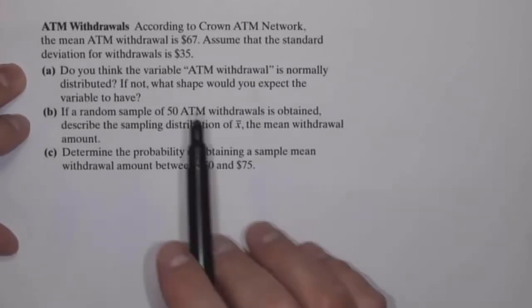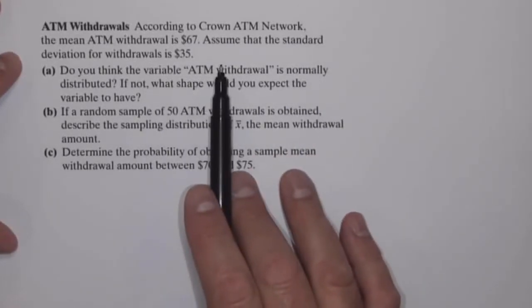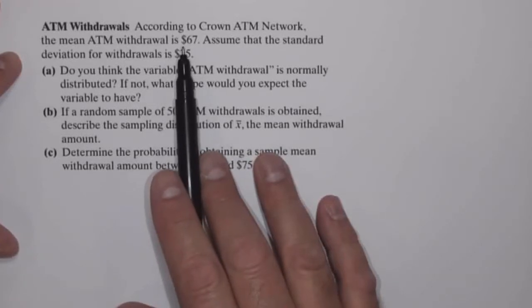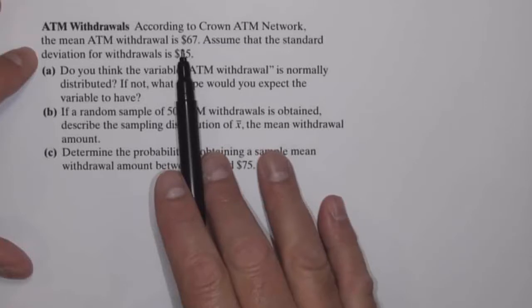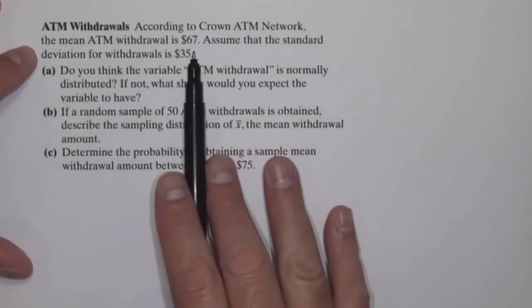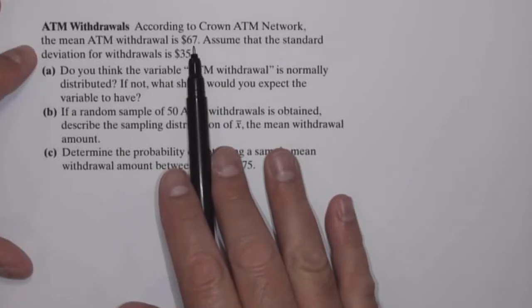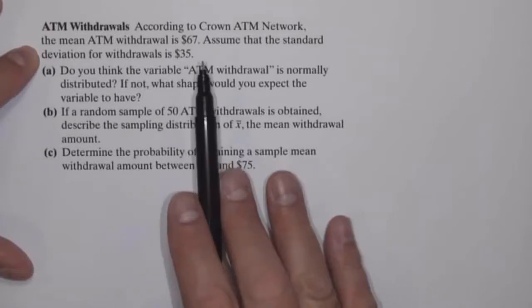So, in this particular case, our variable is the ATM withdrawal amount. So what we're talking about is how much money an individual withdraws from an ATM. We're told that the mean amount is $67, and that the standard deviation is $35.